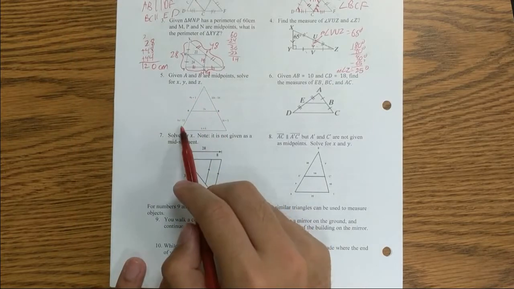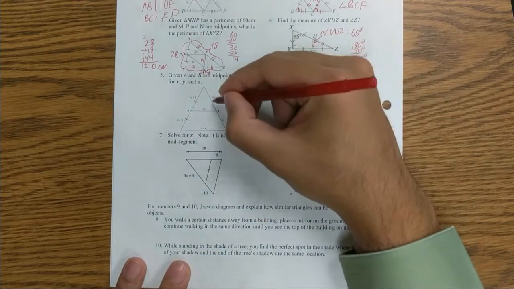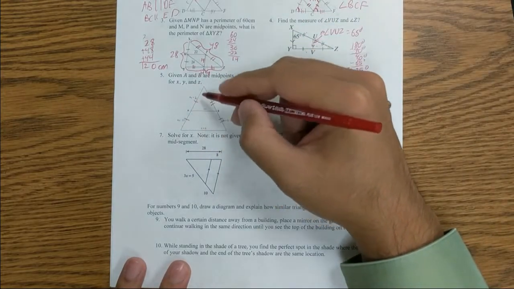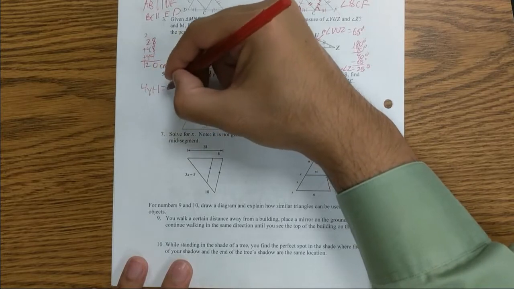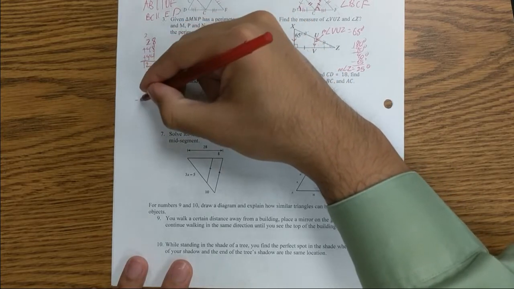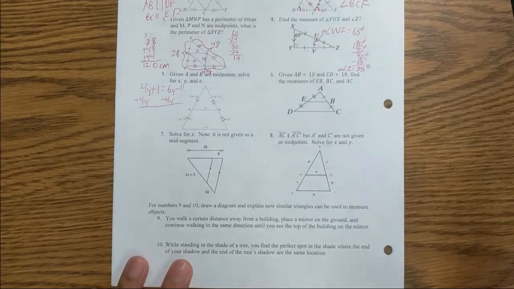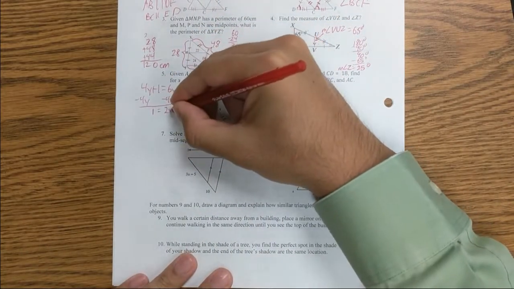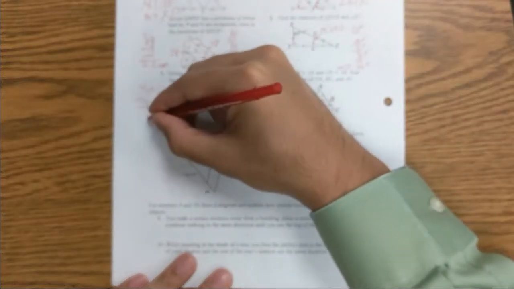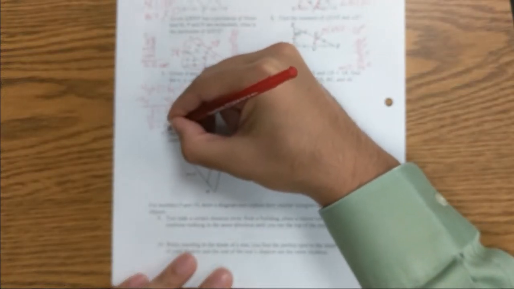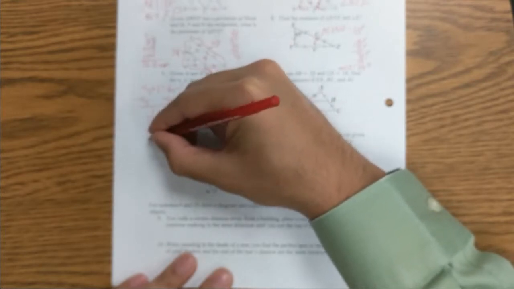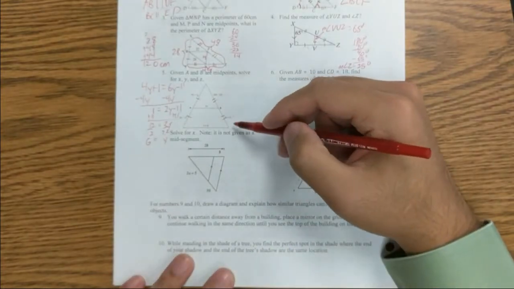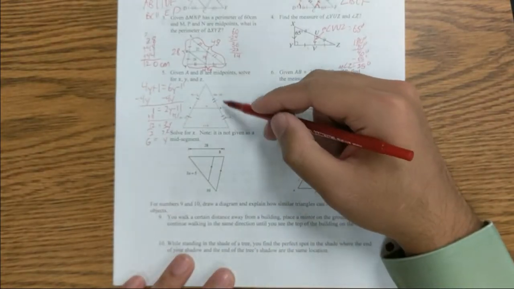Given A and B are midpoints, so that means these are congruent and these are also congruent. So first, let's set these two congruent segments equal to each other. Okay, so y is 6. And I can also set these two sides equal to each other.